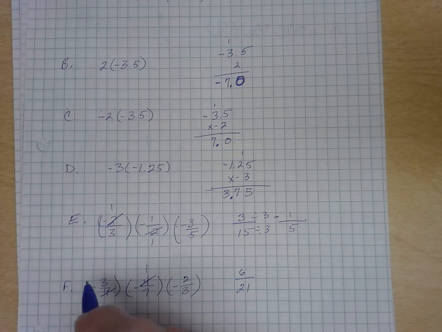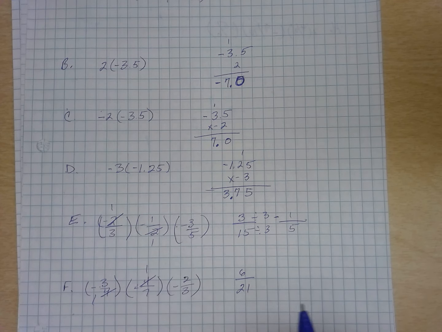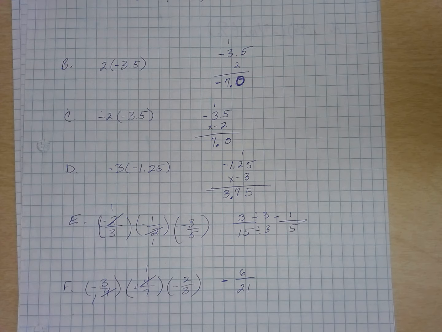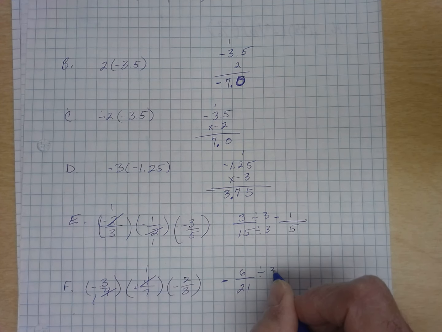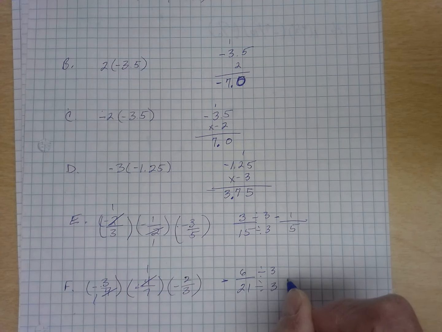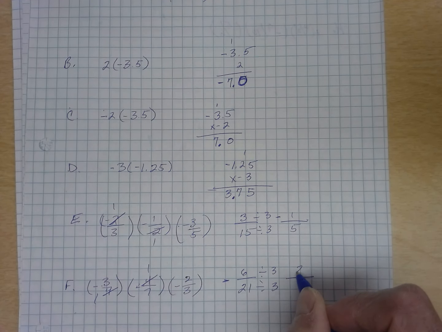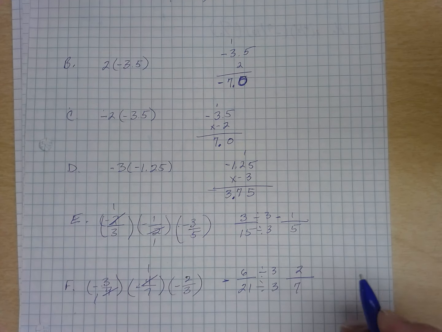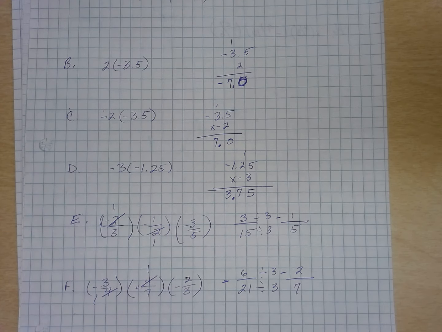And again, negative times a negative is positive. Positive times a negative is a negative. Now, this is not in its simplest form. The greatest common factor for 6 and 21 is going to be 3. So 6 divided by 3 is going to be 2. 21 divided by 3 is going to be 7. And again, that's a negative. Negative 2 over 7.